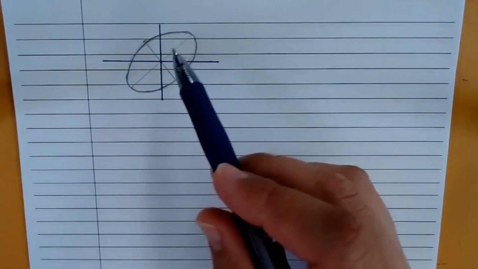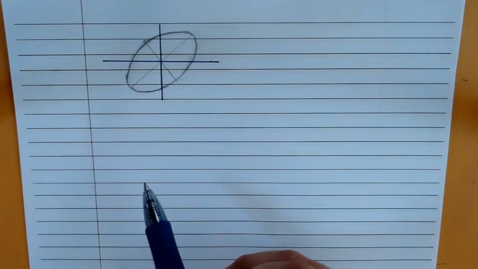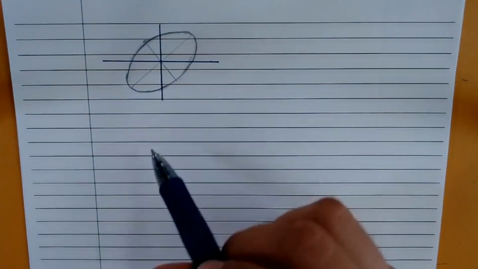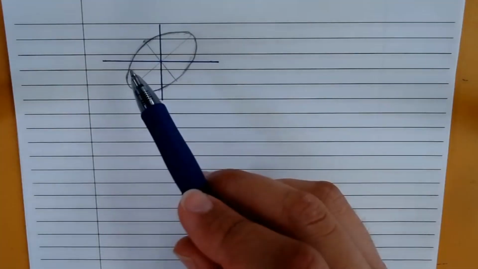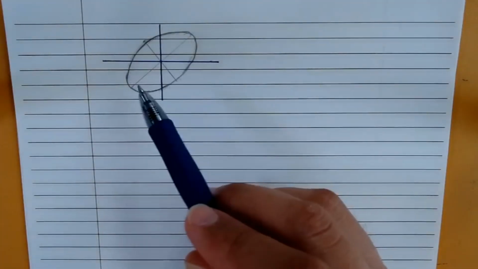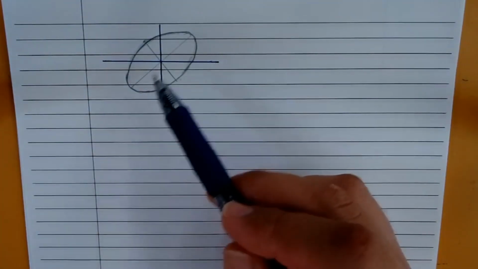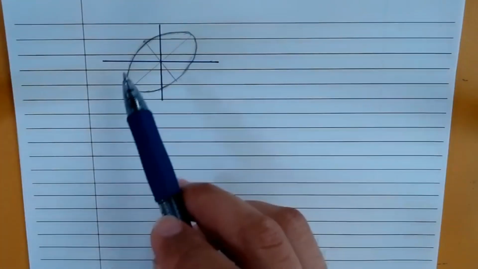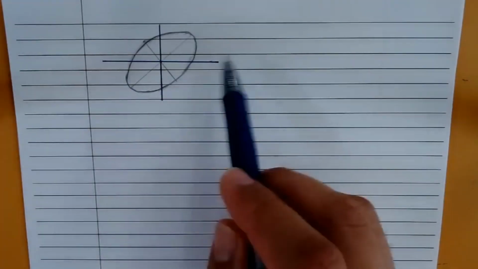But unlike any of the ellipses that we've seen so far, in fact, unlike any of the conic sections we've seen so far, none of our axes line up with the x-axis or the y-axis. Up until now, every ellipse we've had has had a major axis that lines up either with the x-axis or the y-axis. Same thing with a parabola. The latus rectum and the directrix line up either with the x-axis or the y-axis. And same thing with a hyperbola. The transverse axis would line up either with the x-axis or the y-axis.